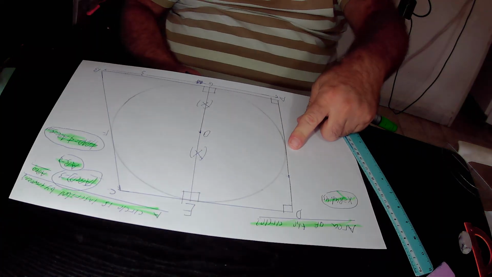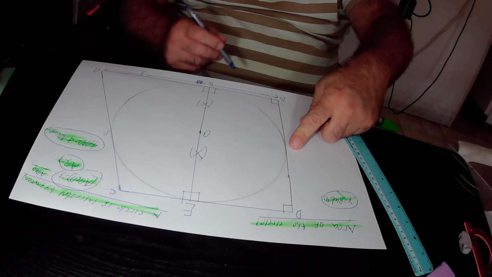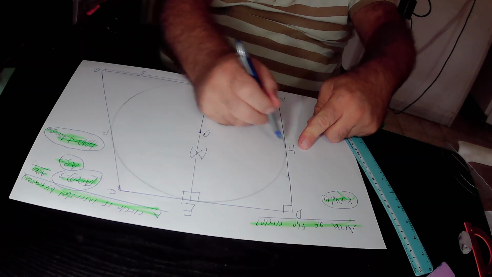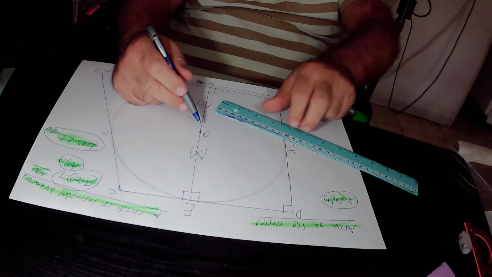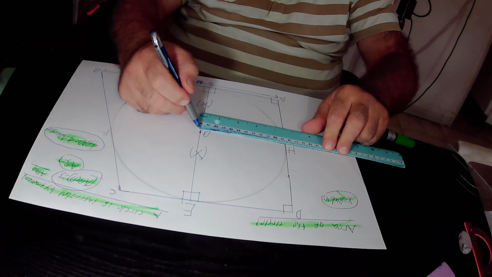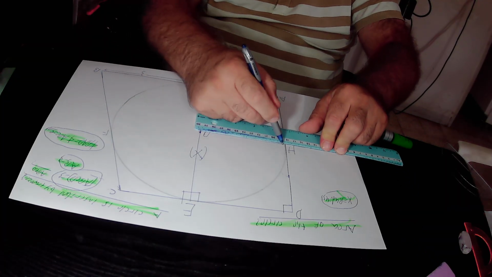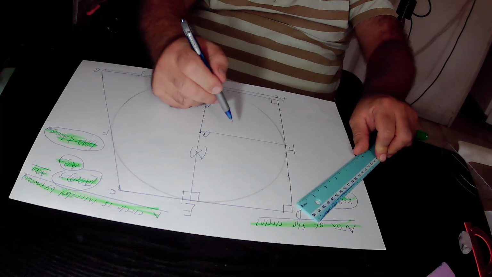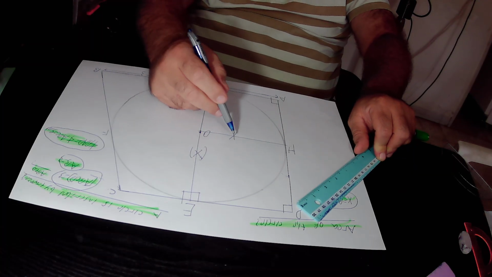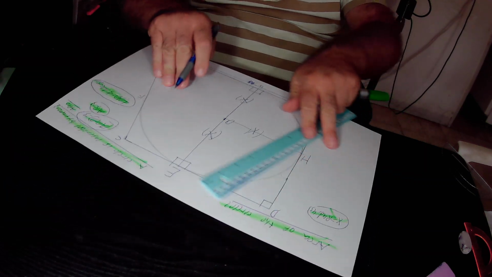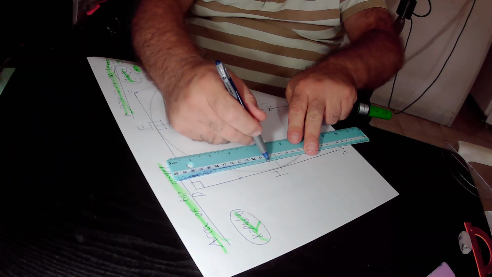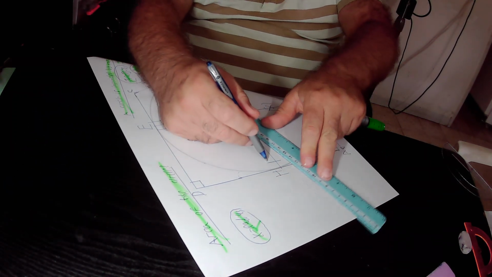This point is point H, and we join points O and H together by a straight line. OH is of course the radius of this circle, equals x, and according to rule 1, this angle equals 90 degrees, and this angle also equals 90 degrees.